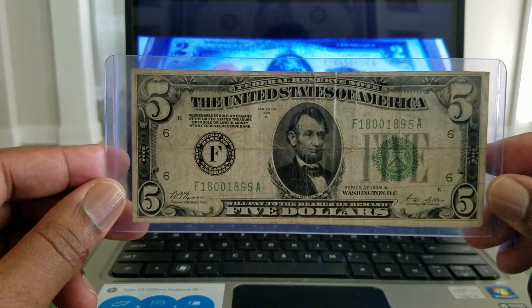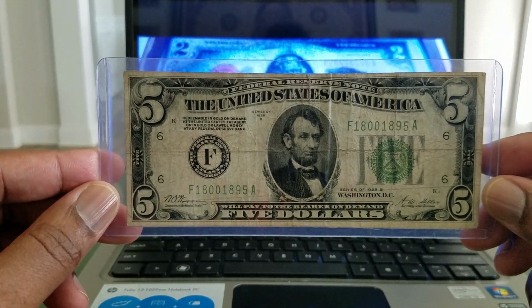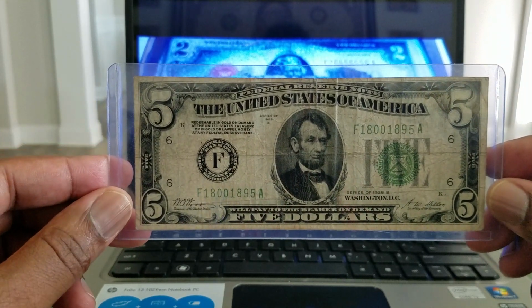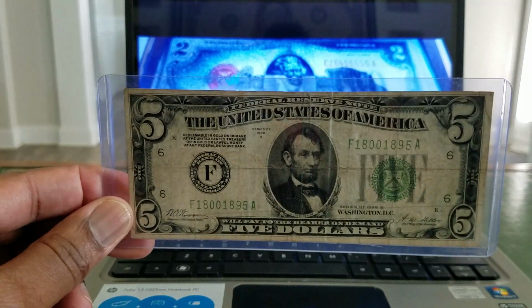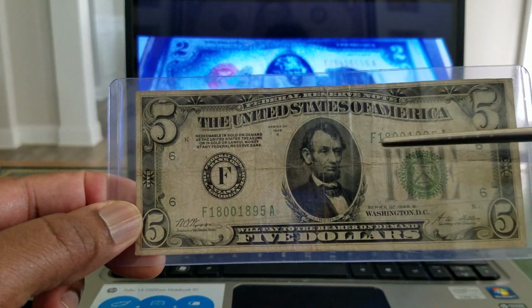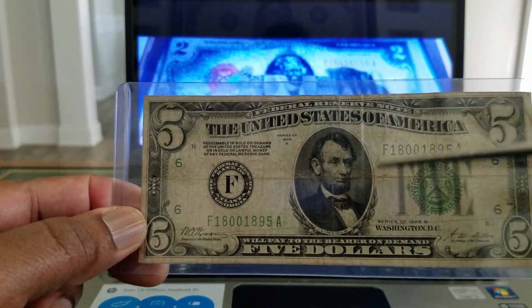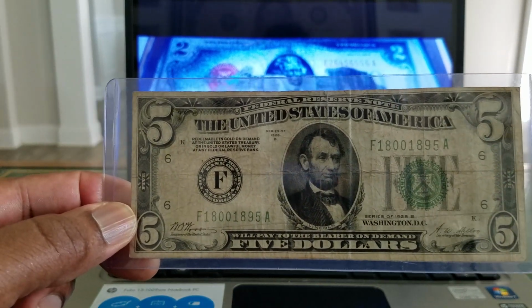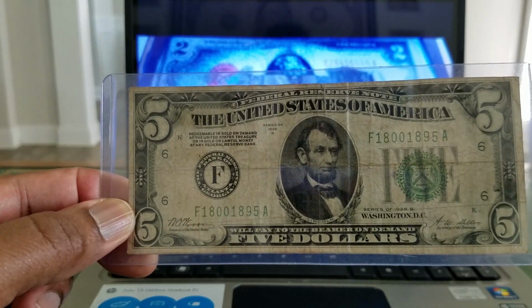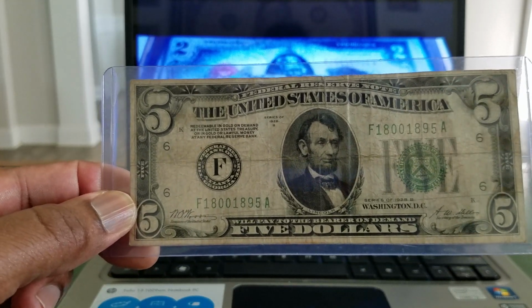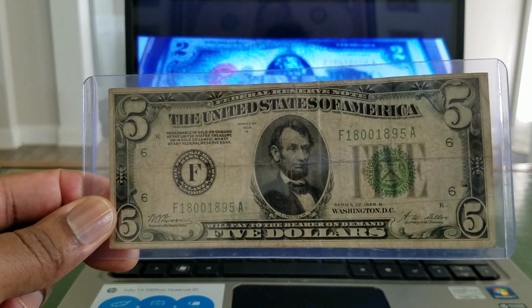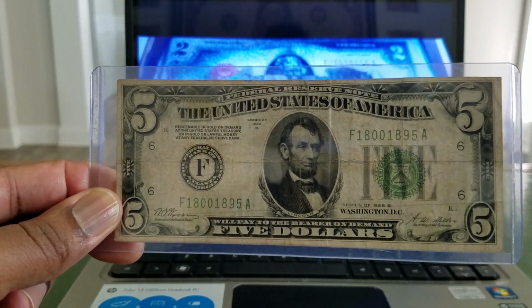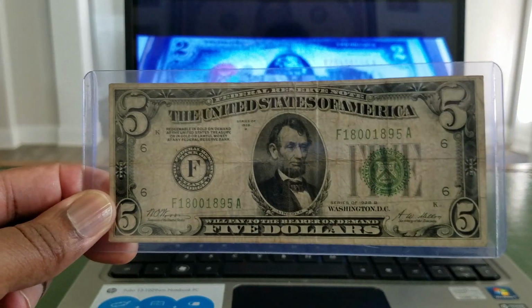All right, so the $5 bill dates back to the year 1914, and Honest Abe is the only one to ever be on the $5 note. This portrait was taken by Matthew Brady on February 9th, 1864. Oh, fun fact about Abe Lincoln: Abraham Lincoln was the tallest United States president. He measured at 6 feet 4 inches.